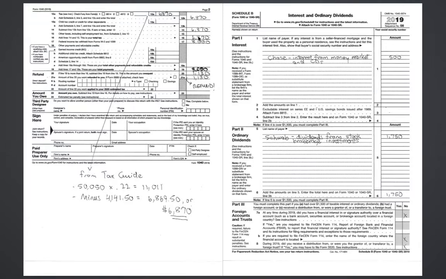And you owe $6,870. So you bring down that $8,000 to this line, and then you subtract what you owe, which is $6,870, from what you've already paid in, and that difference is $1,130. So $1,130 is what you overpaid.